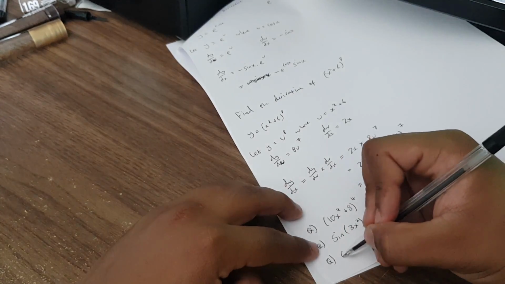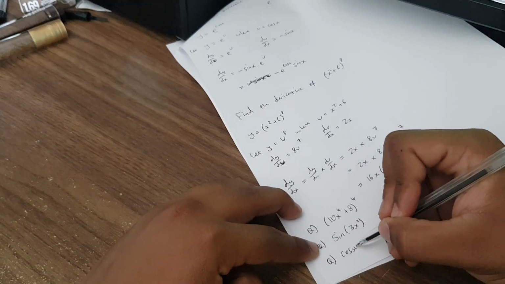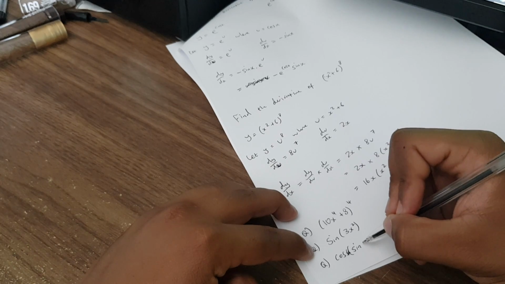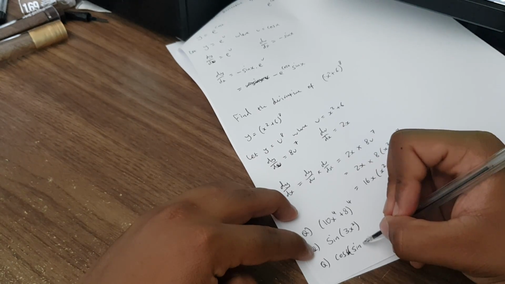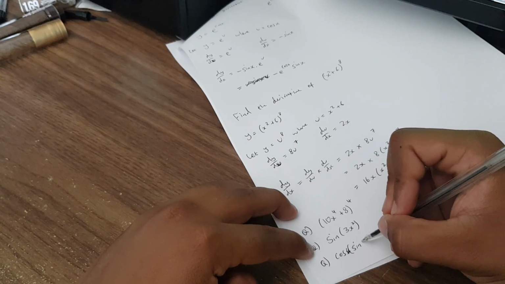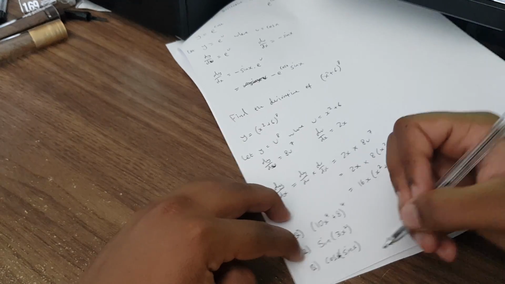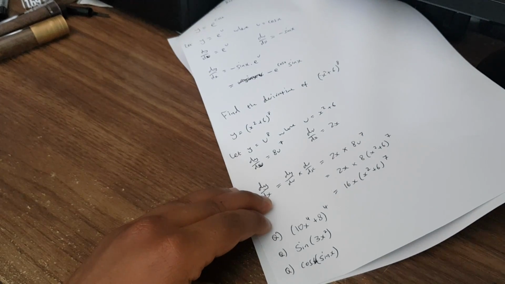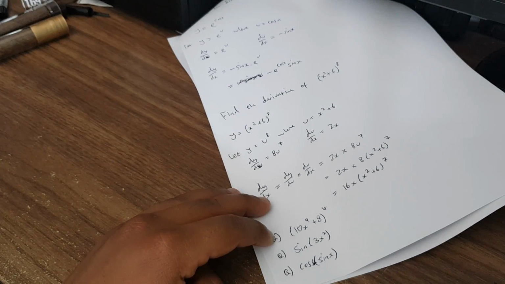Then we have cos of sine x. Yeah, why not? Okay, there's just 3 simple chain rule questions. Pause the video and then just do these questions.